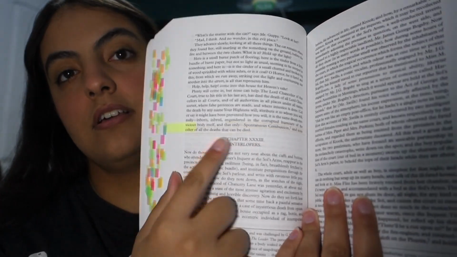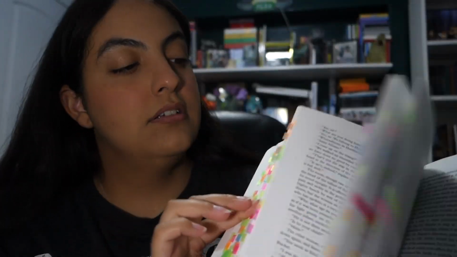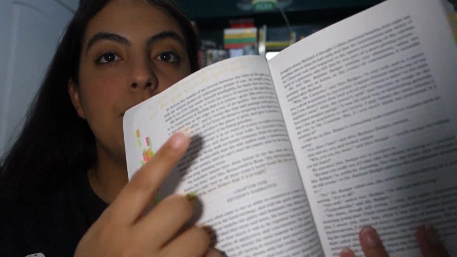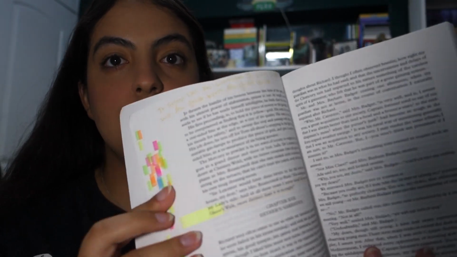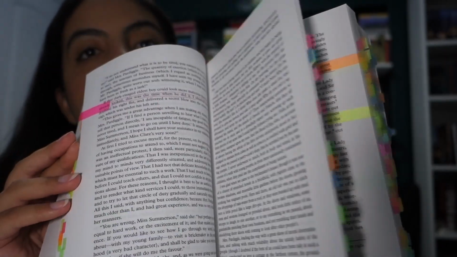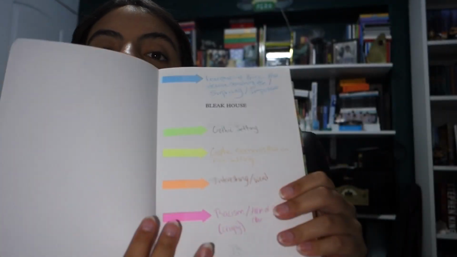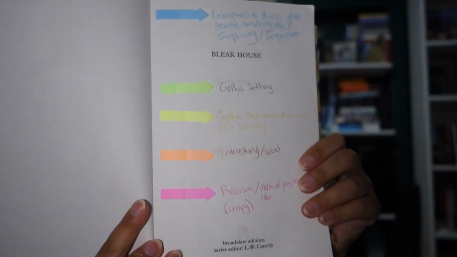I read this in my junior year of college, but as you can see, I just underline it. In these books, I would write something up there if I needed to, and so on and so forth. In the beginning of the book, I put one of each color, and then I put what each color indicates, as you can see.